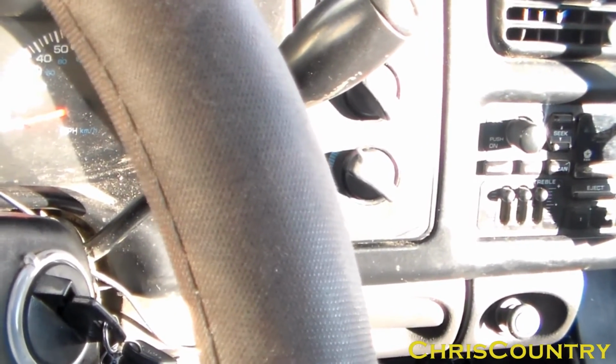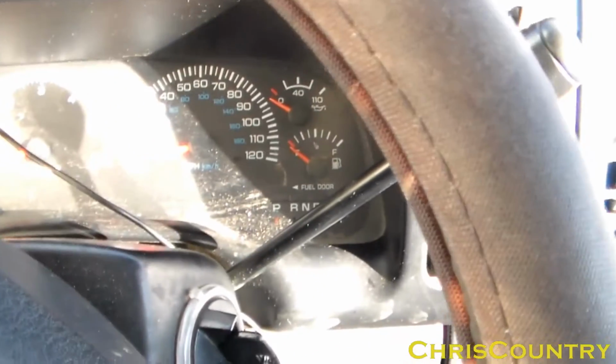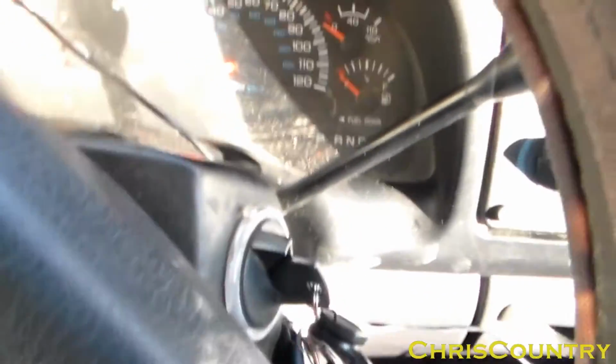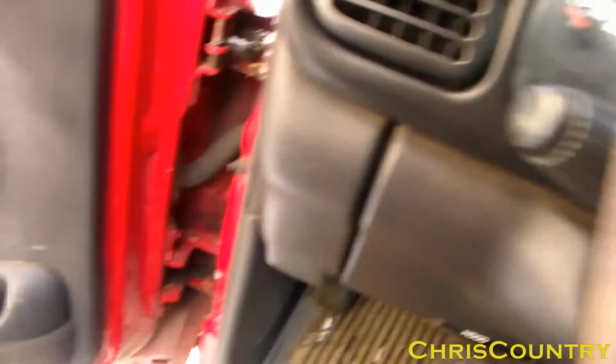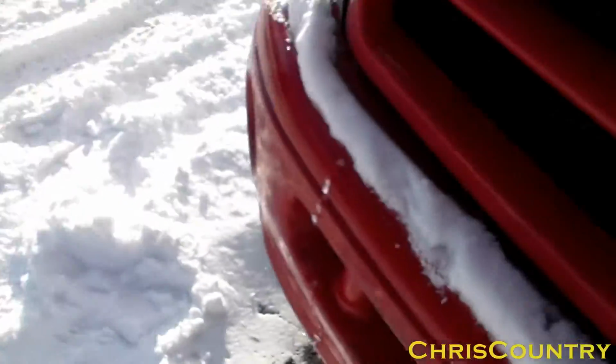The next step would be to go underneath your hood. In fact, I'll show you if I can. It's kind of cold out today, so I'm not sure how well I'll be able to get my hood open. But usually, you want to go underneath the hood. I guess you'll get to see me open up my hood today. Ow. Fortunately, it wasn't that hard to open.